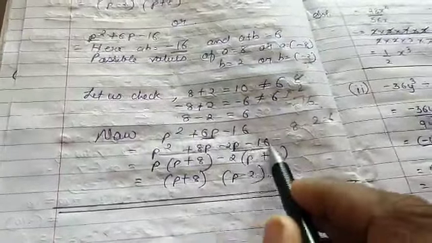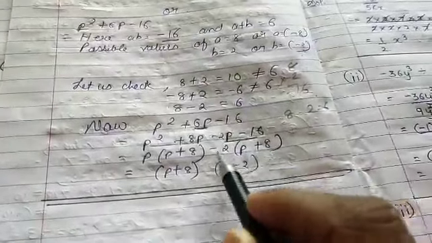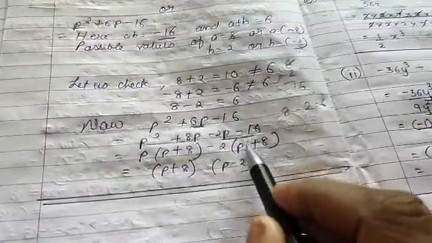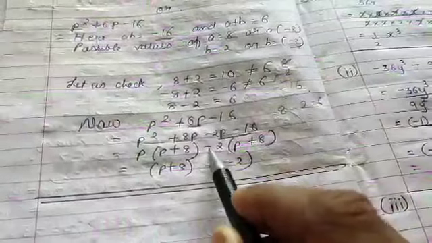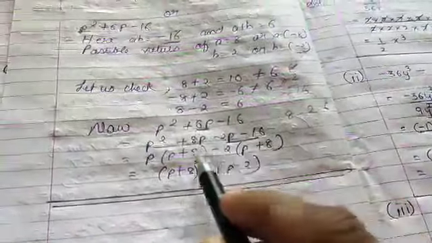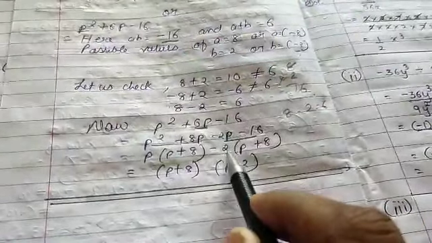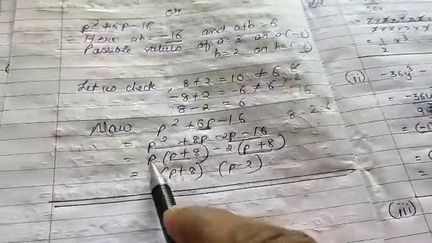Then here negative 2 is common, so take out negative 2 common, and inside the bracket p minus 8, because minus 16 is there, so it will become plus 8. Negative 2 was taken as common, so negative into positive gives a negative result. To get this positive 8 over here, I had taken negative 2 as common. Now both the brackets have a common term, that is p plus 8, and inside the other bracket p minus 2.